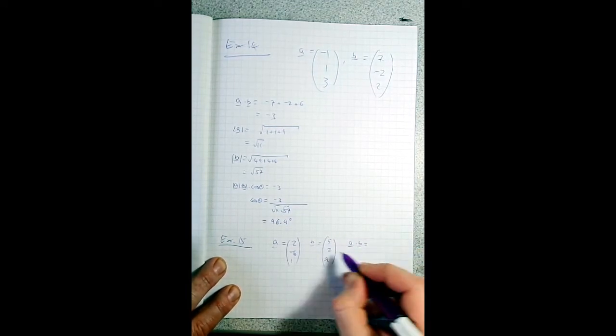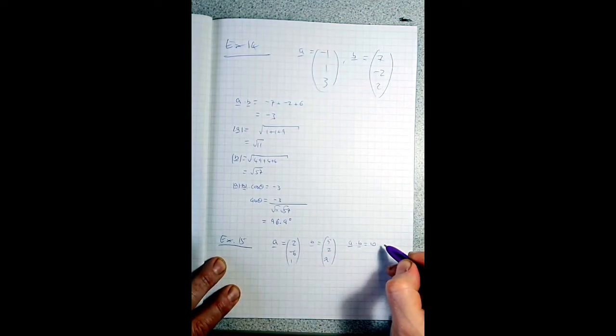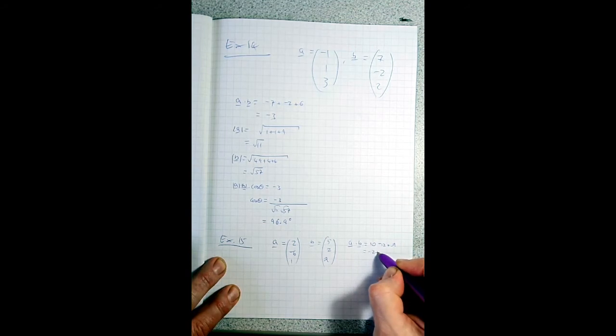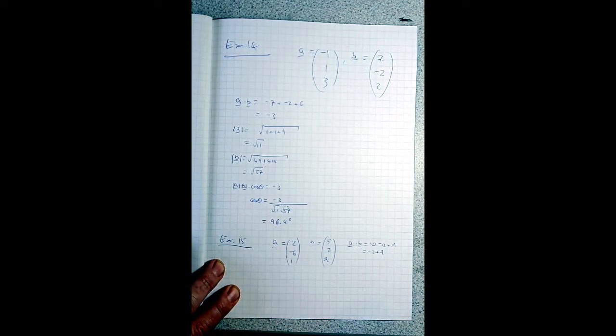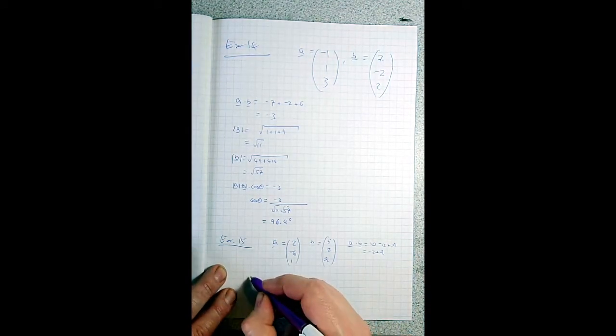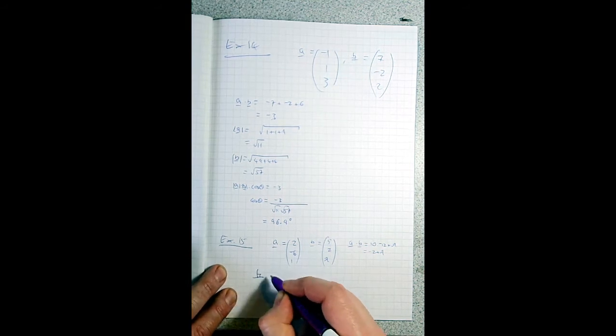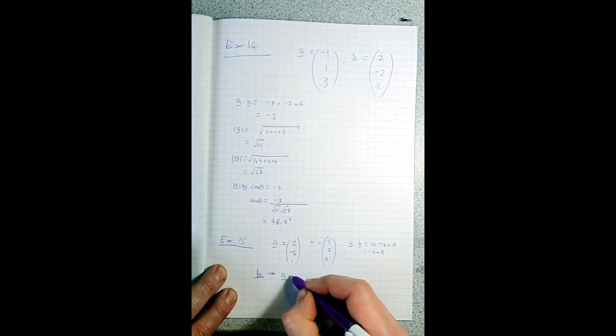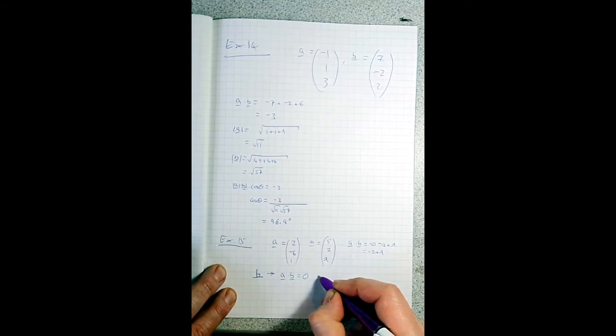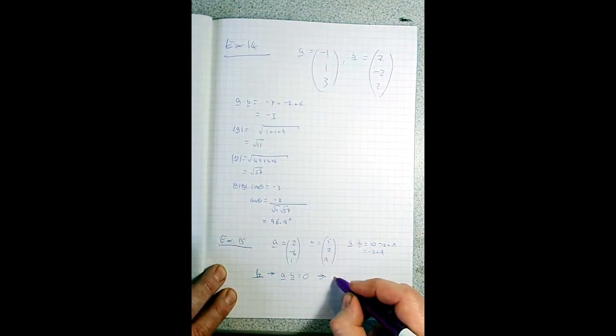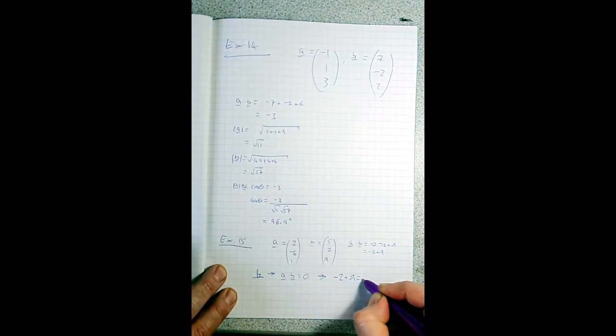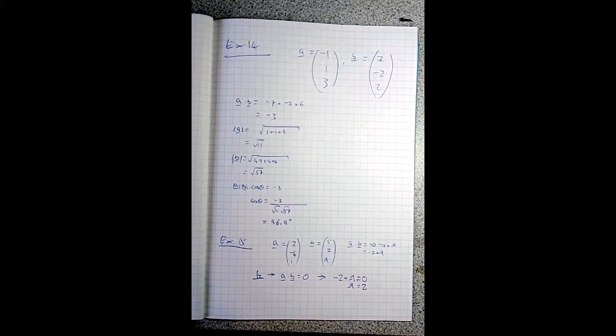A dot B is 10 minus 12 plus lambda. Perpendicular means that A dot B equals 0, so minus 2 plus lambda equals 0, so lambda equals 2. Done.